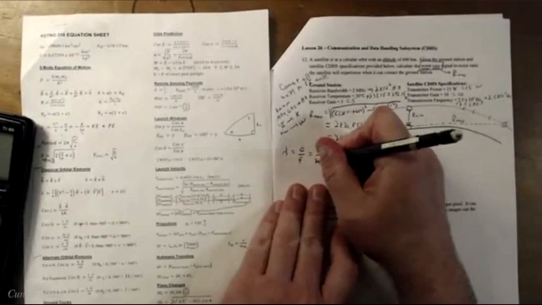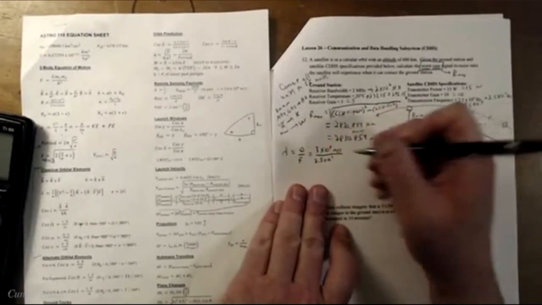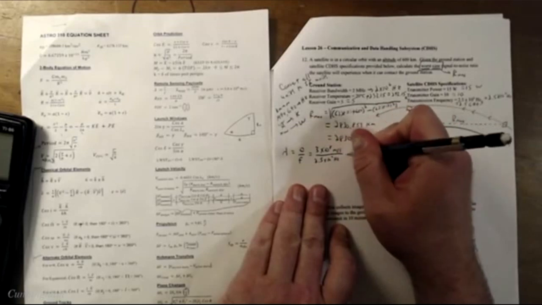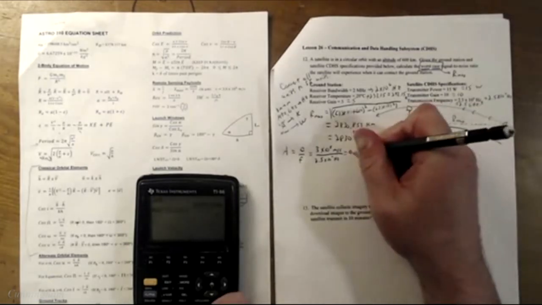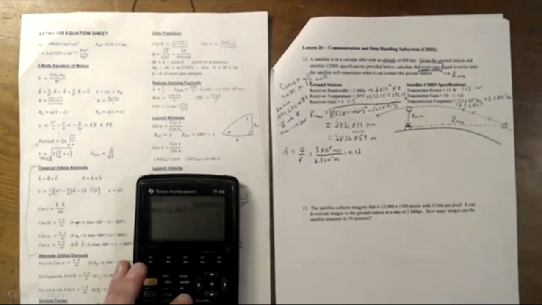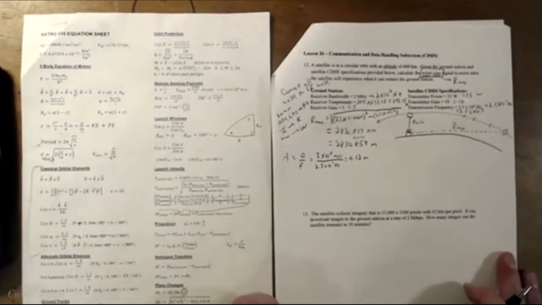And the frequency that we were given of the signal itself is 2.5 times 10 to the 9th hertz. So when we plug and chug, I get the wavelength of my signal is, I don't know, 12 centimeters, 0.12 meters. Pretty small. But that is common for that size of a signal.